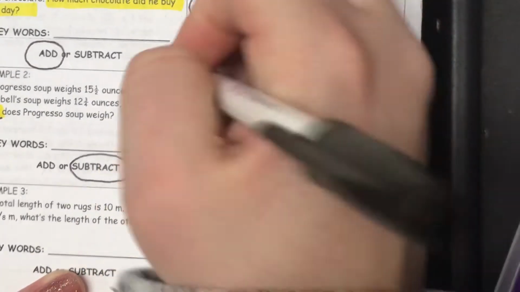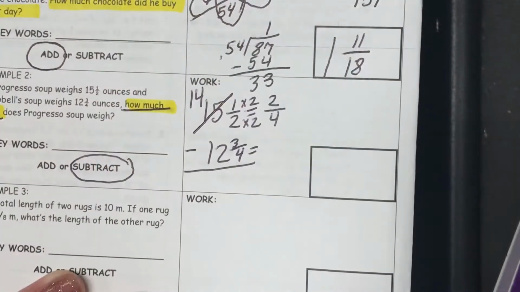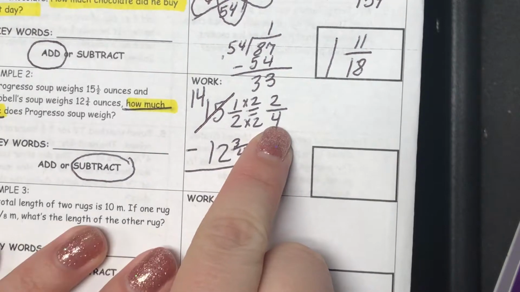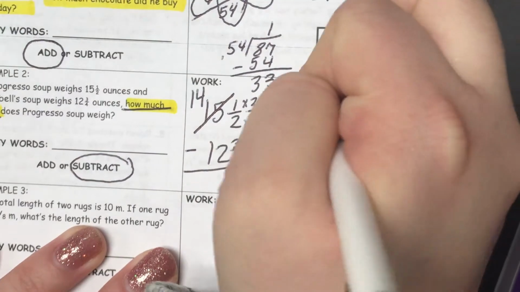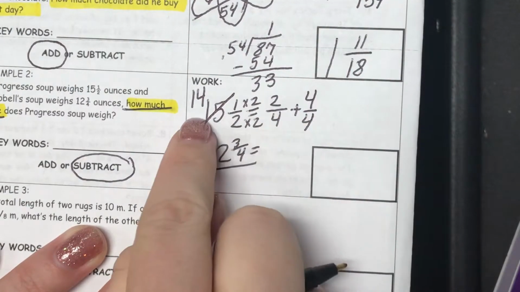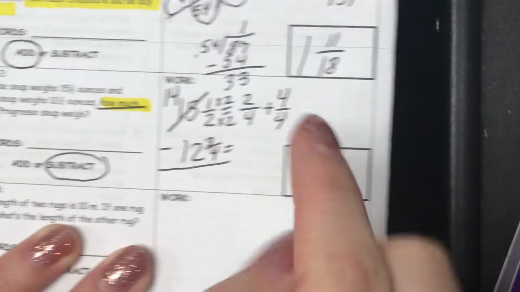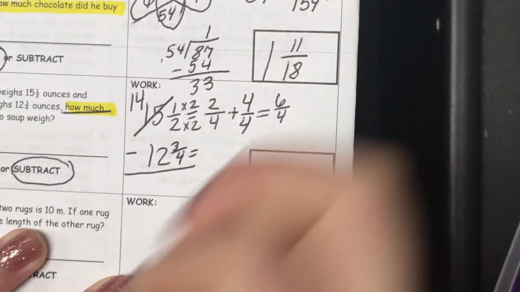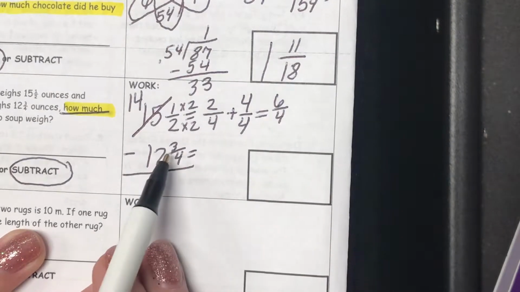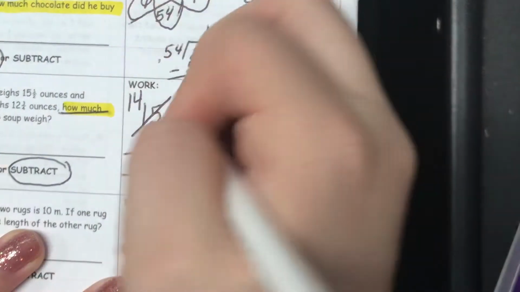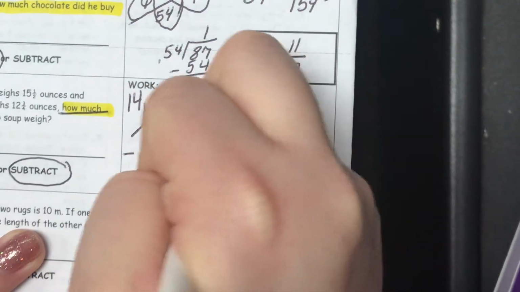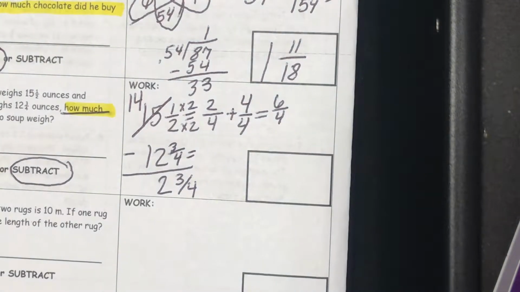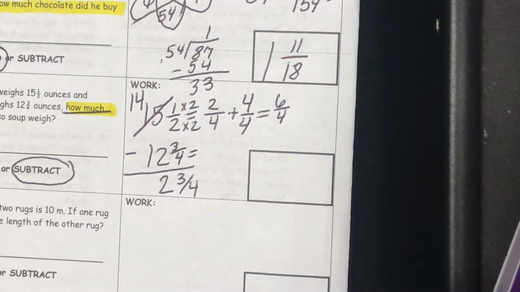So we make this a 14. Okay, and now that we have a whole, well, whatever the denominator was, we make that a whole to make a 1. Because we know 4 over 4 is equal to the 1 that we borrowed from here. So now this gives us 6 over 4. Okay, so 6 over 4 subtract 3 over 4 is going to give us 3 over 4. And 14 minus 12 is 2. So 2 3/4 is our answer. It cannot be simplified any more than that.